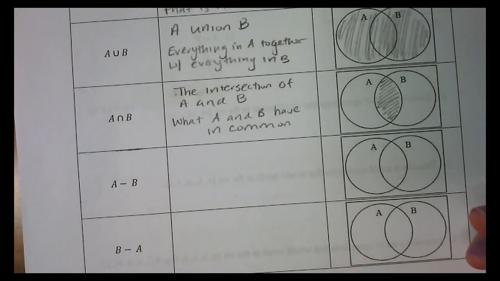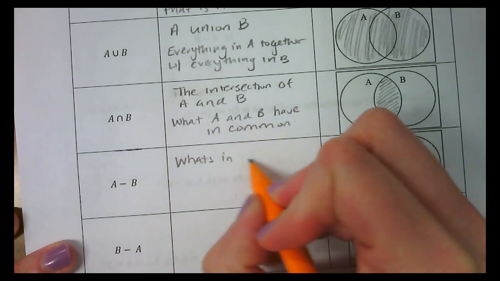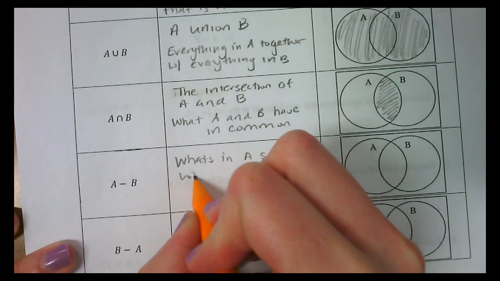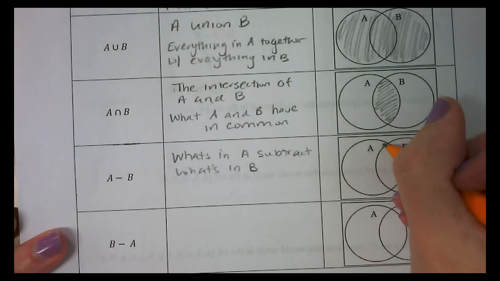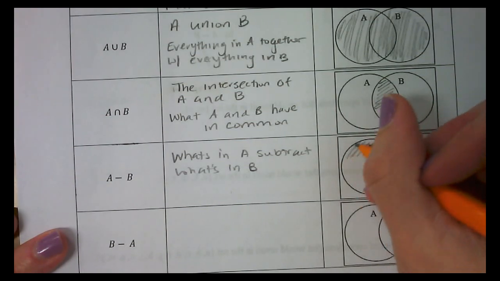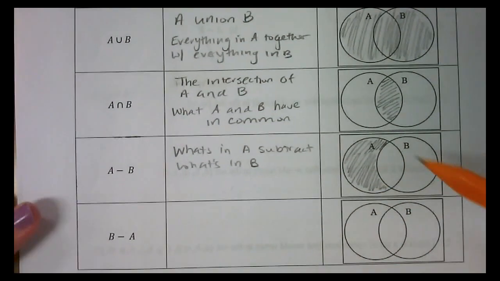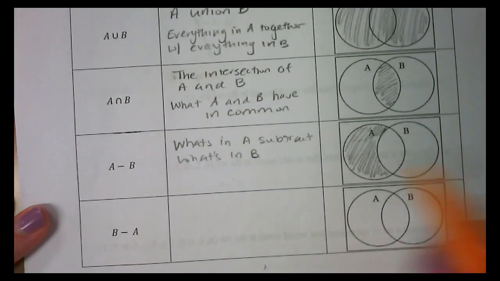A minus B. Okay, so what's in A, but subtract what's in B. So everything that's in A, but take out what's in B would look like this.